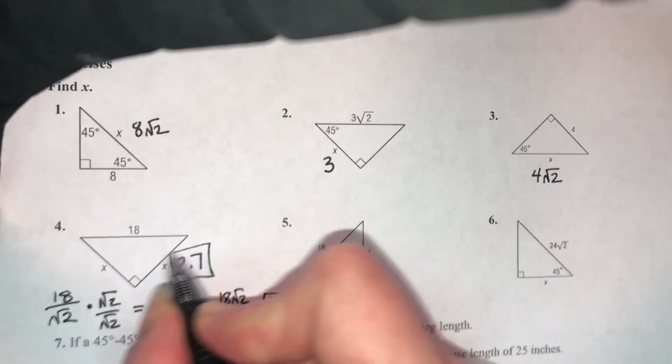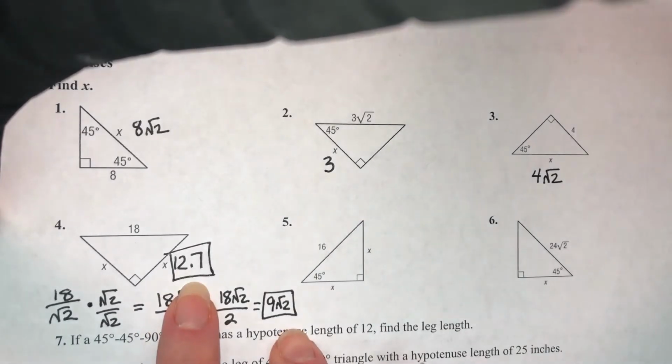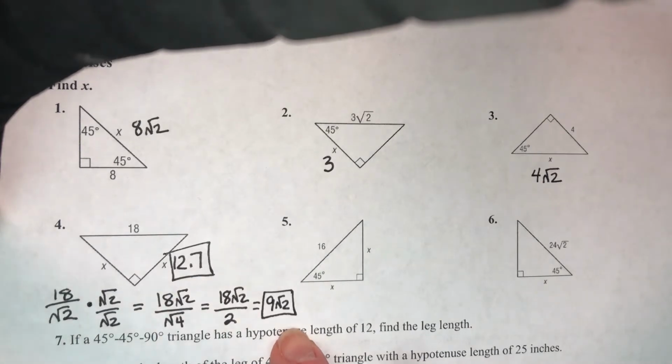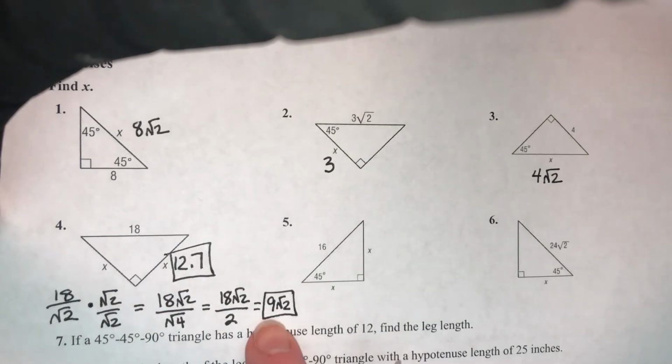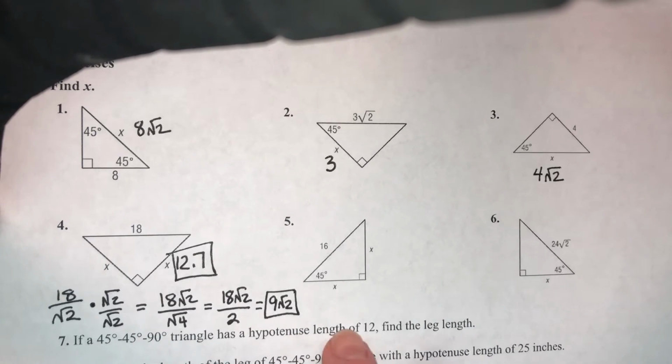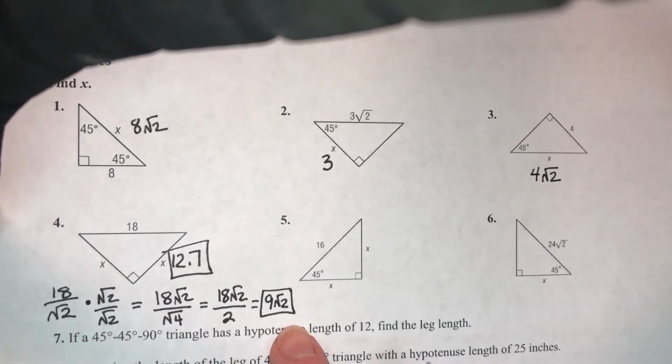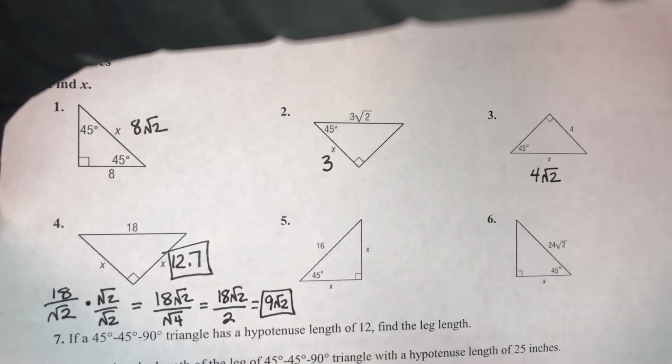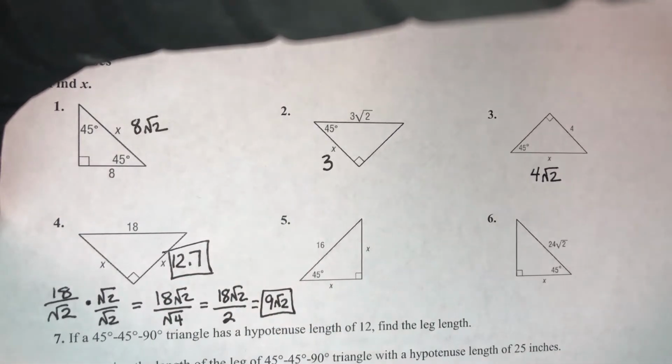So I would take 12.7, I would take 9 square root of 2. If you're thinking you're going to go into some more advanced math classes later on in high school, you may want to work on this, because this is something that you should have learned in Algebra 1. But if you're going to stick with some of the more basic maths, then that 12.7 is fine, okay?